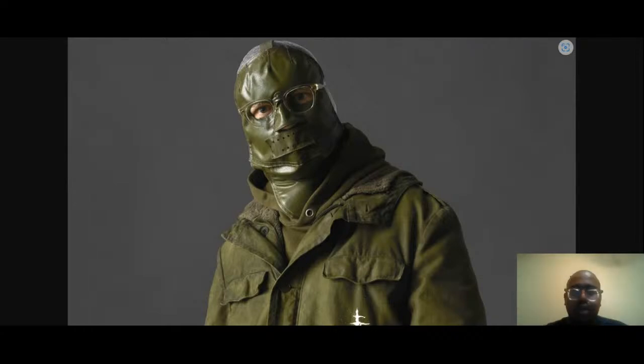All right, let's talk about the Riddler. Well, obviously the Riddler won't be the main villain of The Batman Part Two because he's locked up in Arkham Asylum. But the Riddler will return in some way to team up with the Joker to wreak havoc on Gotham and fight against Batman.